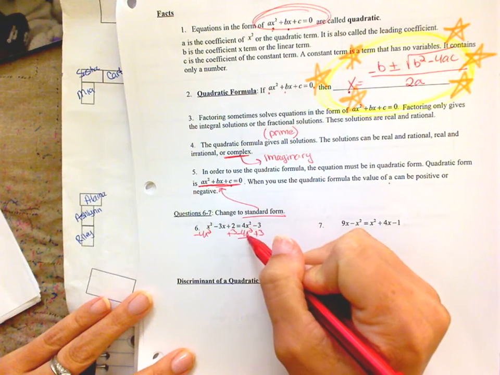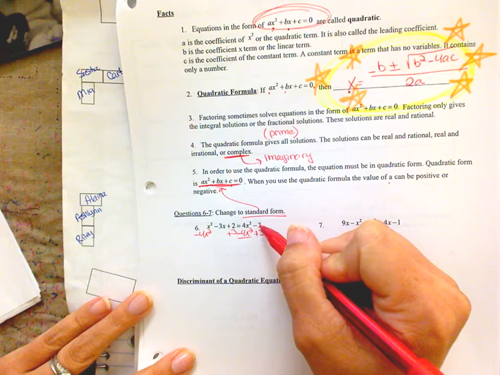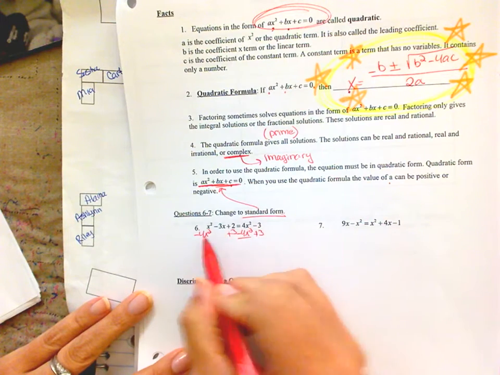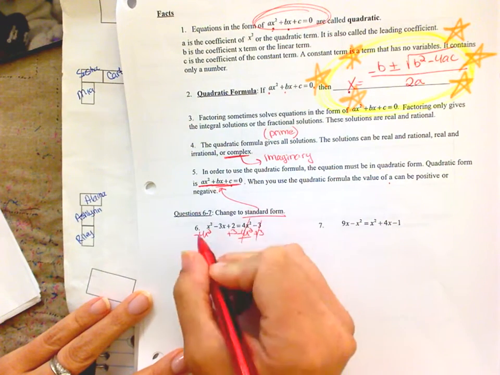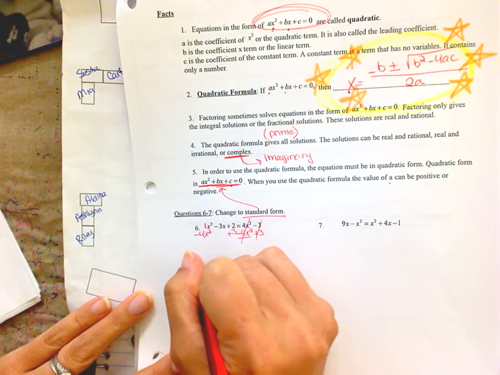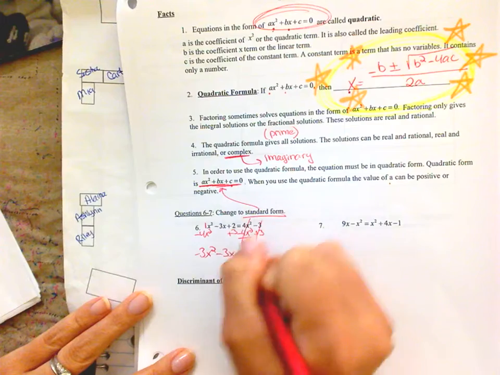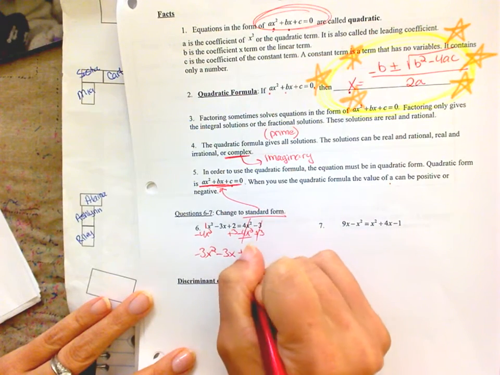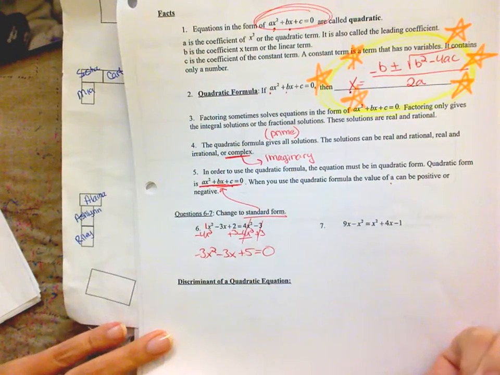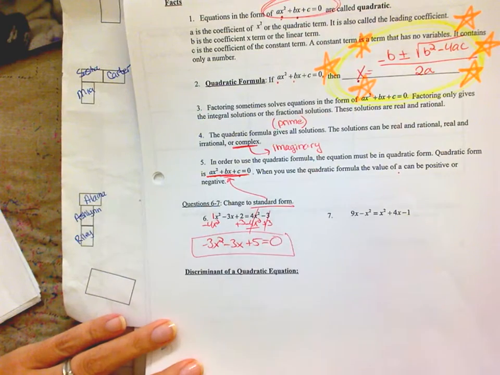So the opposite of 4x squared is minus 4x squared. The opposite of minus 3 is plus 3. Do that to both sides. So 1 minus 4 is negative 3x squared. Minus 3x, 2 plus 3 is 5. So now you're in standard form.